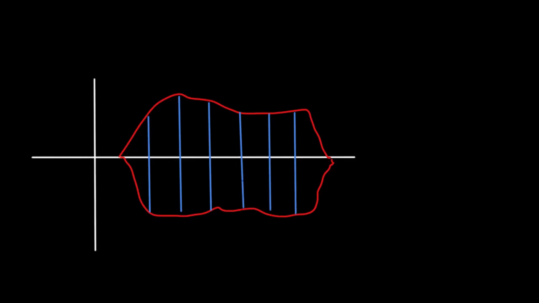Let's say it's divided up like that, and what you can do here is just find the entire area here, here, here, here, and so on. Or you could find this area and this area separately and add your two answers.